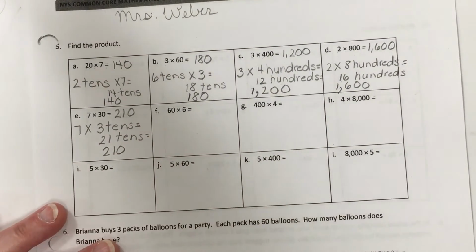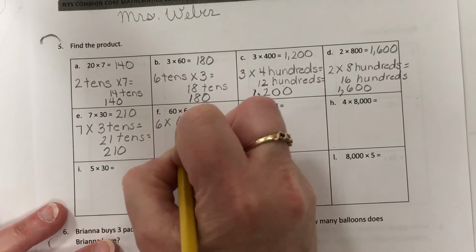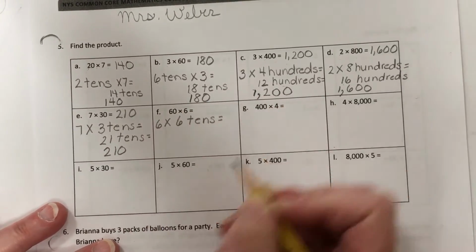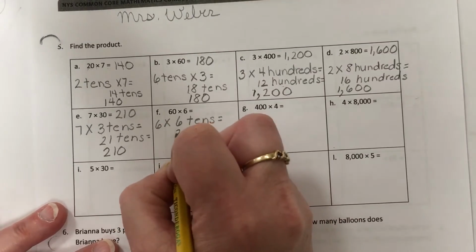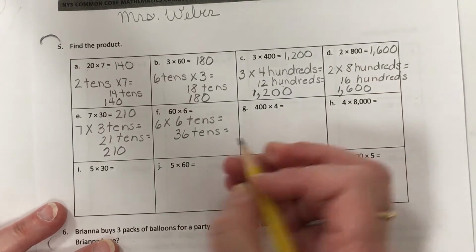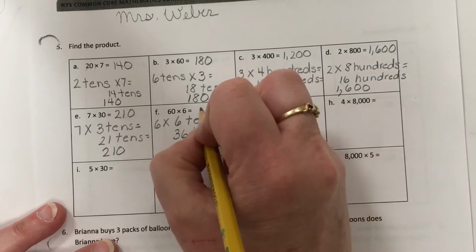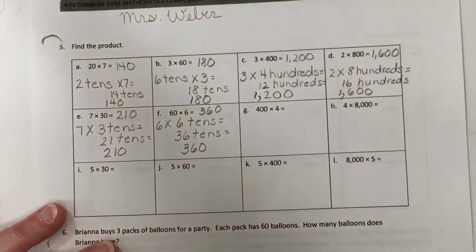Try F. Compare yours to mine. 6 times 6 tens. 6 times 6 is 36. I label it tens. When I change it to standard form, I get 360. So 60 times 6 is 360.